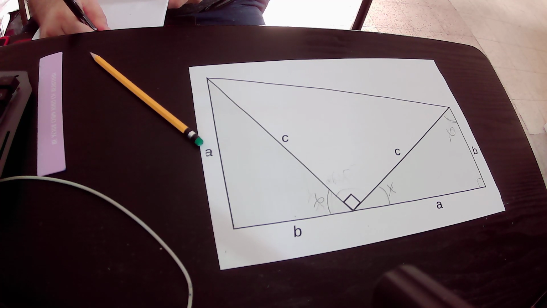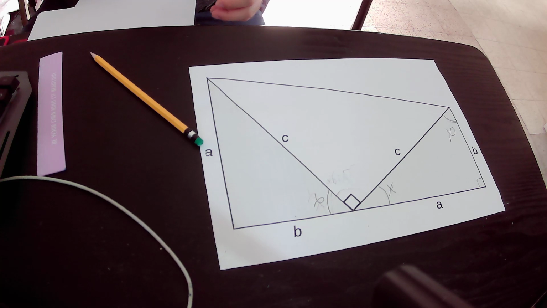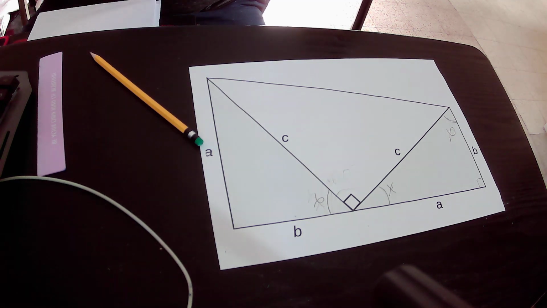So we will write it down: alpha plus 90 degrees plus x equals 180 degrees. It is true for every triangle in the world. The sum of the angles in every triangle is 180 degrees.